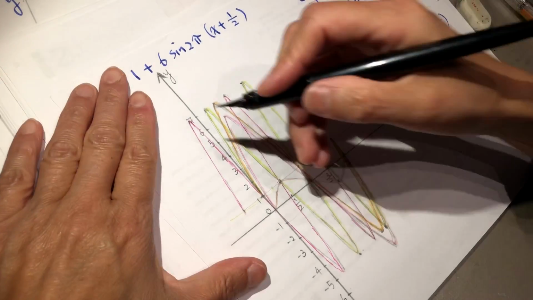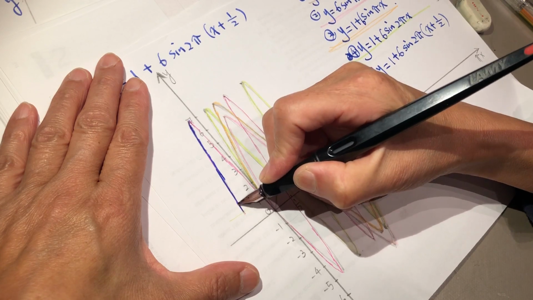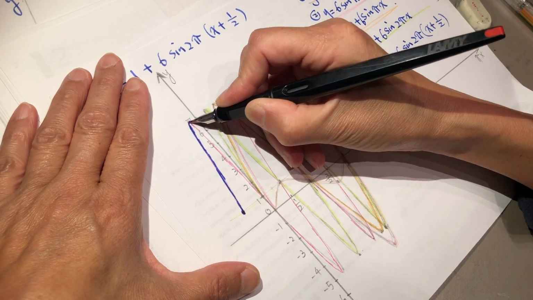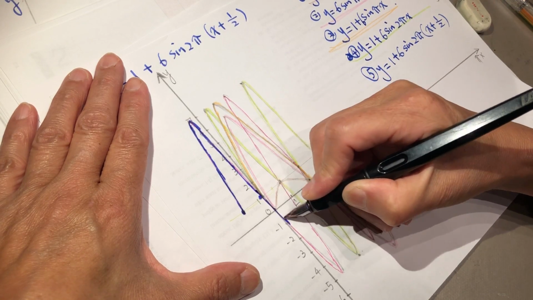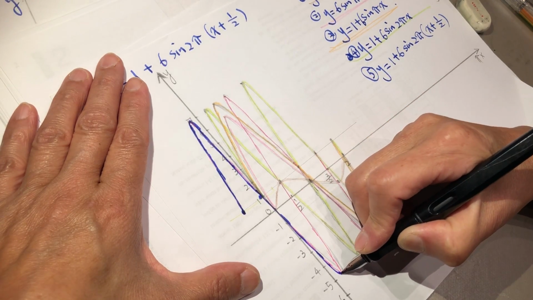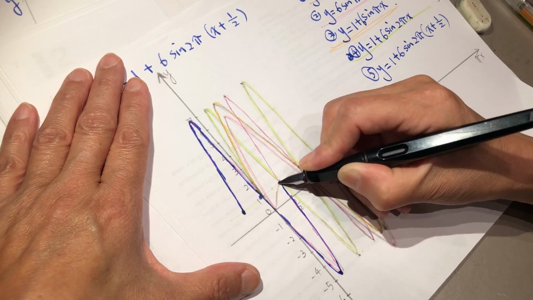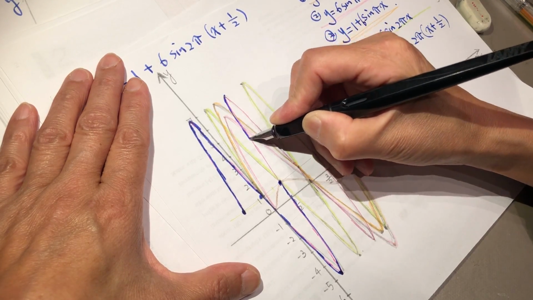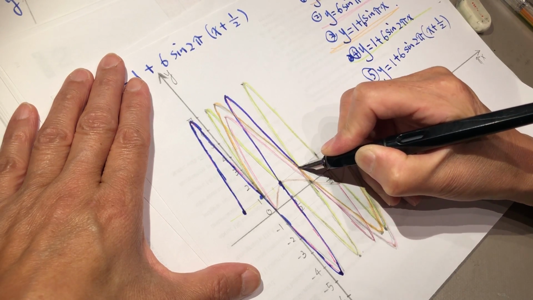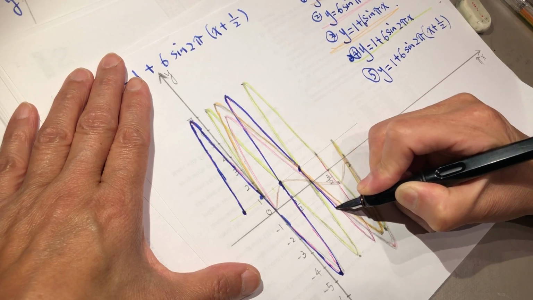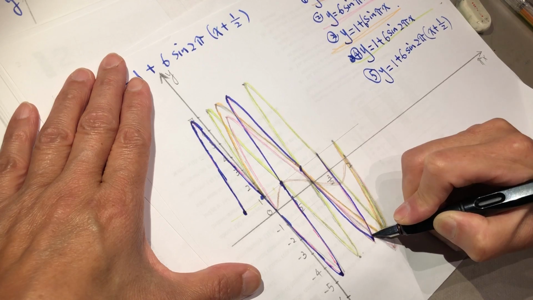I will use the majestic color to do it. This is a critical point. Critical point, critical point.